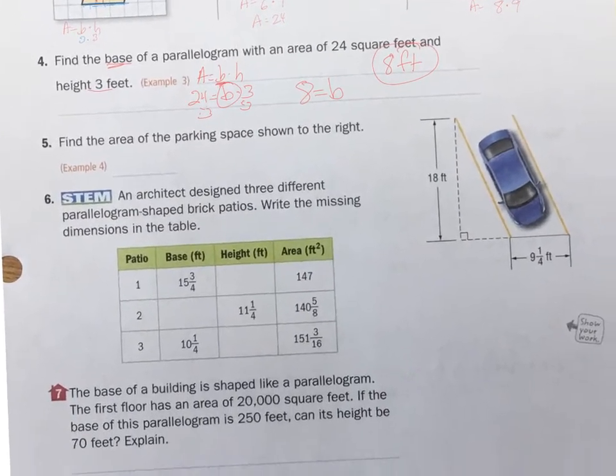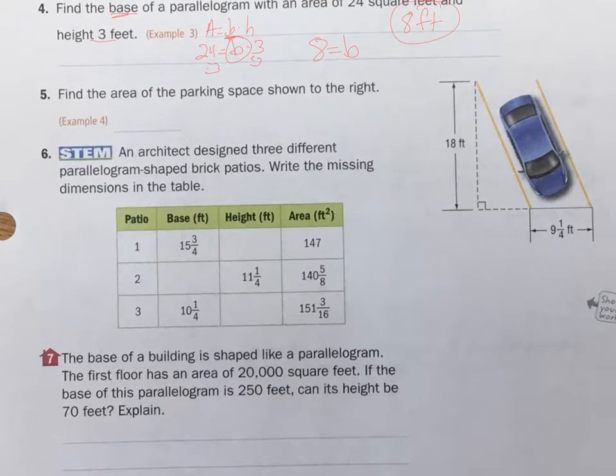Alright, number 5 is a fun one. We have a parking spot, and we need to find the area of it. Here's our parallelogram. Okay, so let's figure this parking spot out. We know we have a base, and we have a height here of 18. So it's going to be area equals base 9.25 times 18.